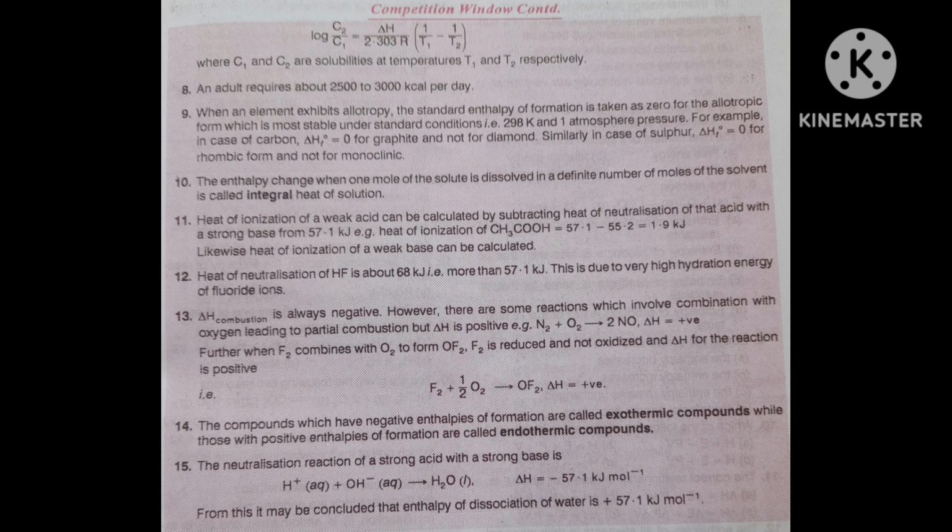Water formation is mandatory, H2O will necessarily form. That is the formation of a water molecule. Correct? Then for 1 mole formation of H2O, how much heat is evolved? That is called heat of neutralization.